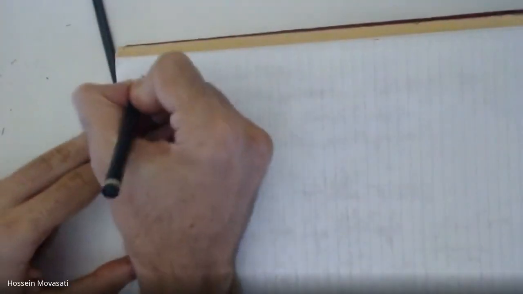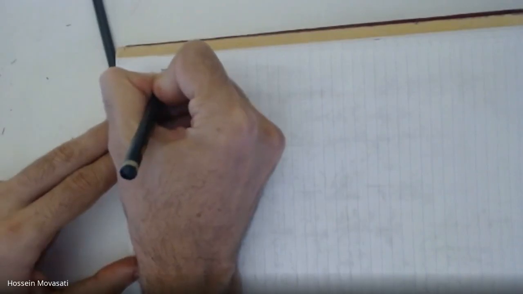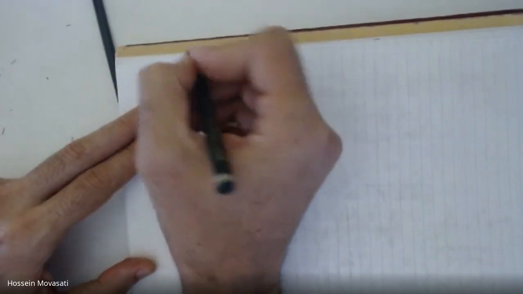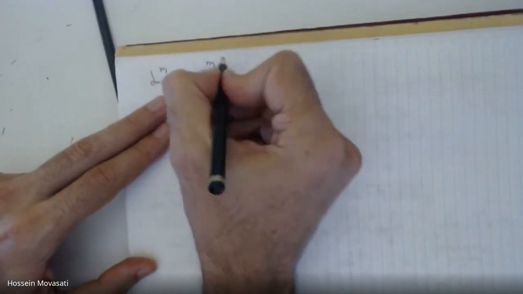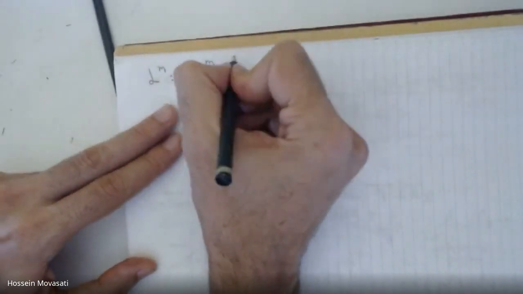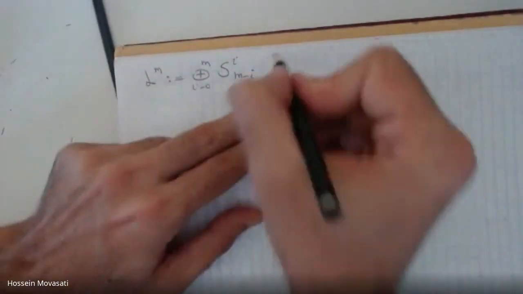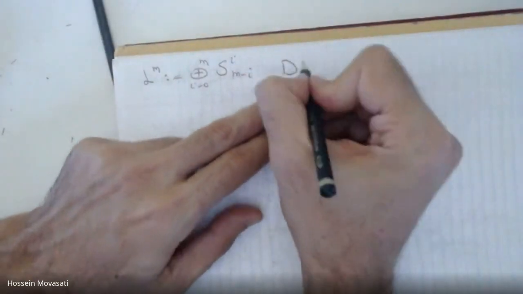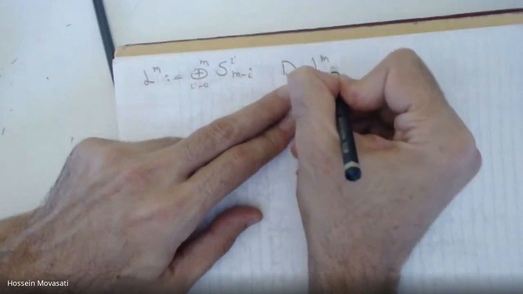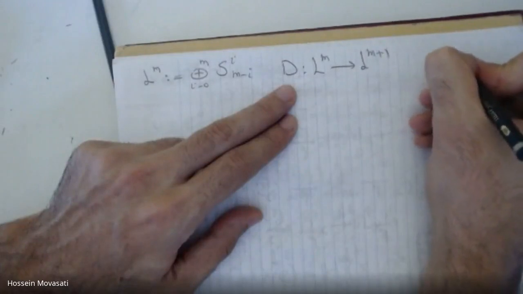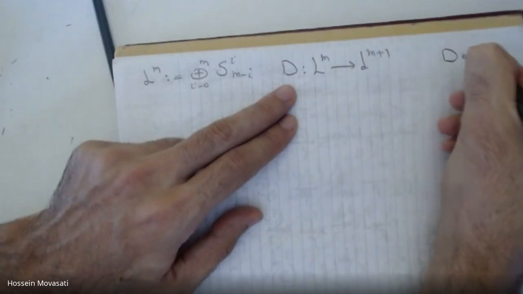Okay, so maybe again I write it here. L^m was the direct sum, i equal to 0 until m, of C^i(m minus i). I want to define D from L^m to L^{m+1}, and at the end I want this D composed with D to become 0.